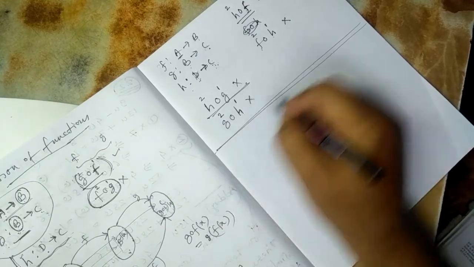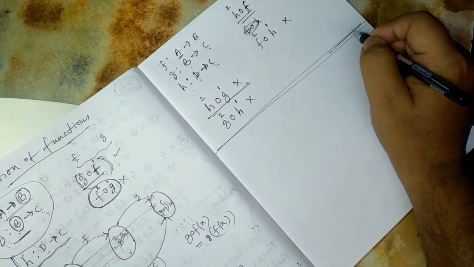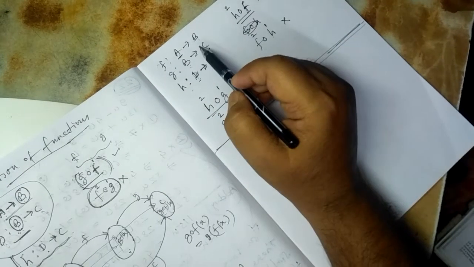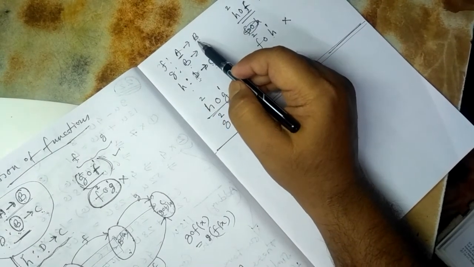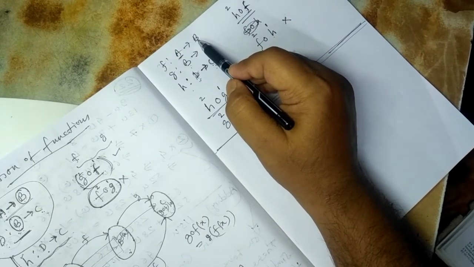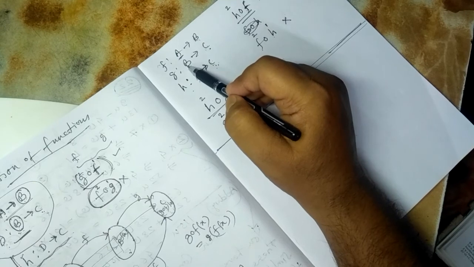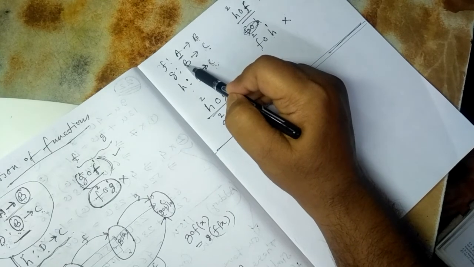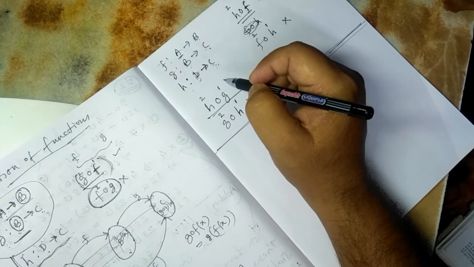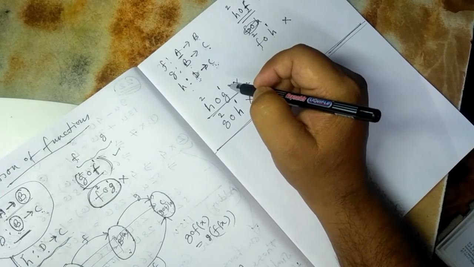Now in a later video I will tell you another interesting thing, that if the codomain of the first function and the domain of the second function do not match exactly, then also how can we obtain the composition of functions.